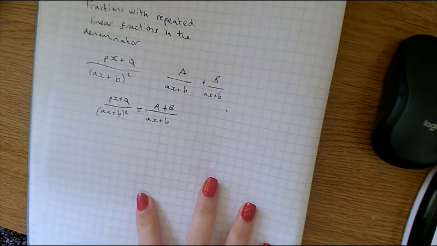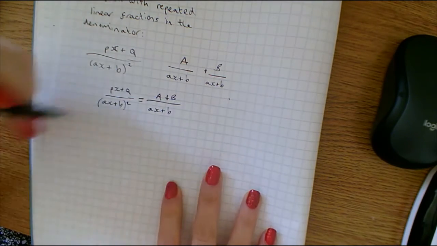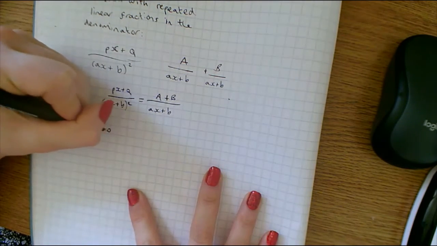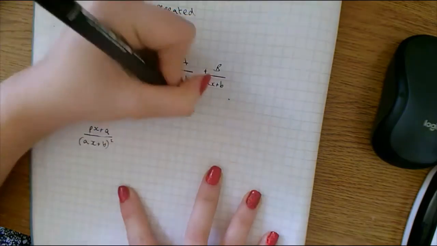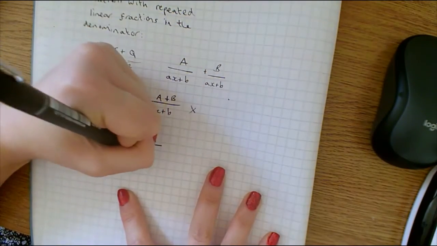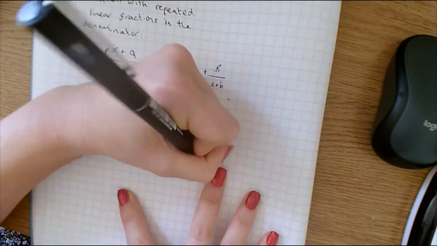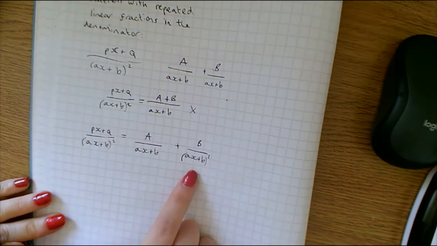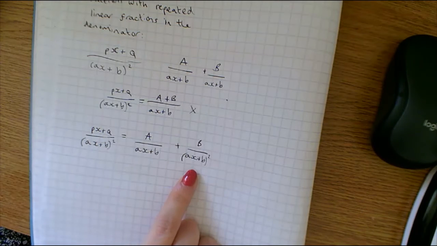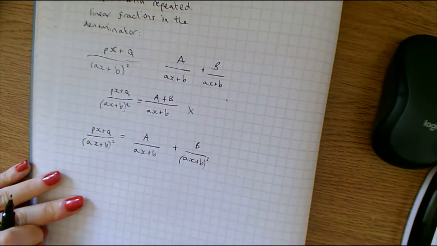However, and this is the general principle, and it'll make a lot more sense once we've done an actual example, any fraction in this form, px plus q over (ax plus b) squared, can be split into partial fractions in this way: A over ax plus b, plus B over (ax plus b) squared. So the linear factor gets repeated, with one of the times being the squared version. We'll go through a couple of specific examples now. I know that's all quite abstract and a little bit weird, but it should make sense once we've done the first one.